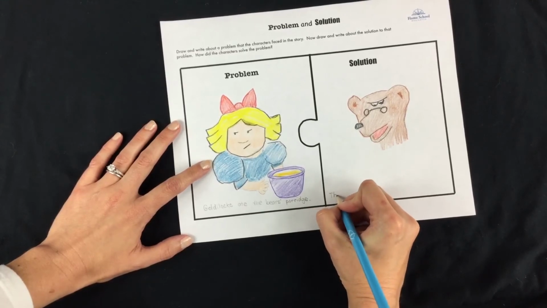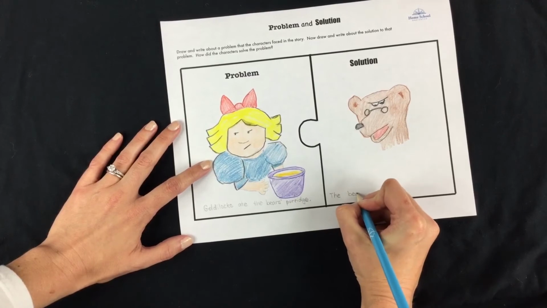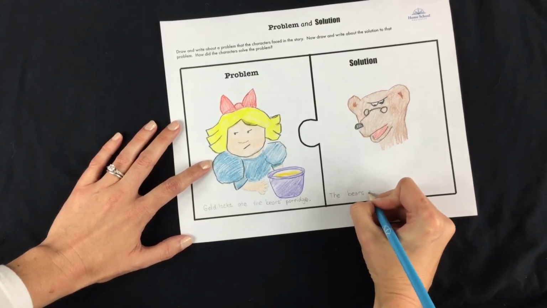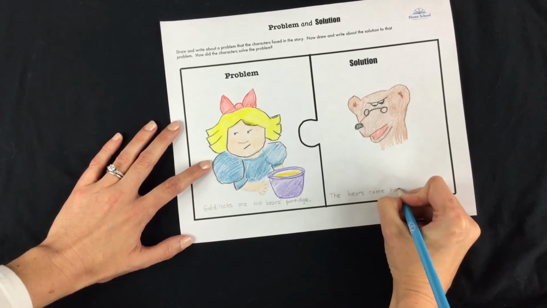Okay, I drew a picture of it, and then I'm going to write, the bears came home and scared Goldilocks.